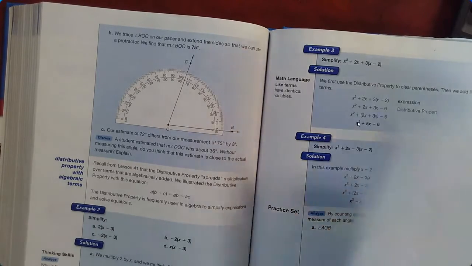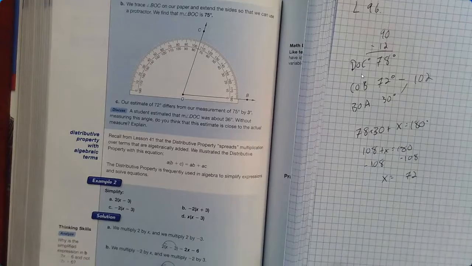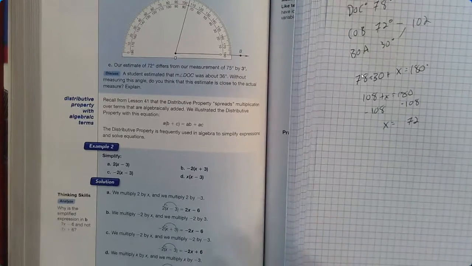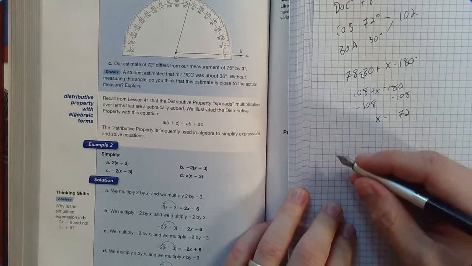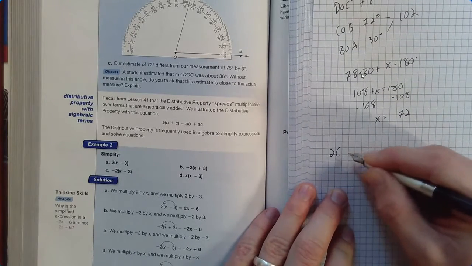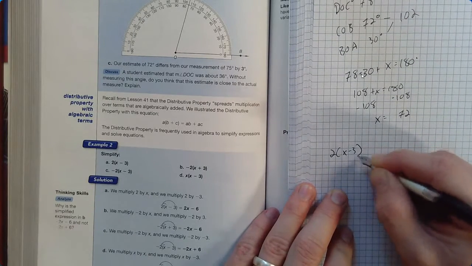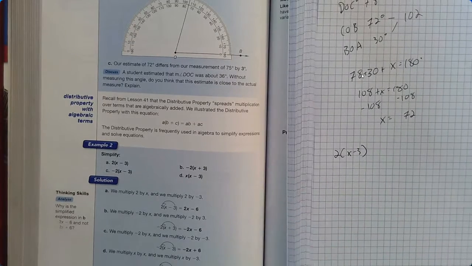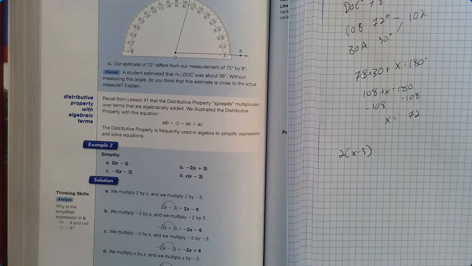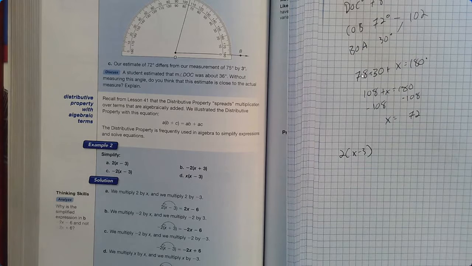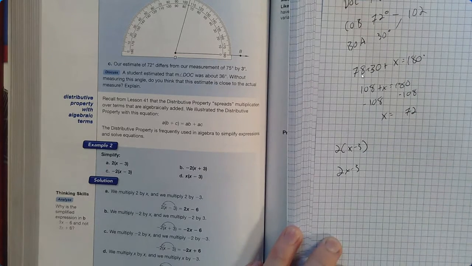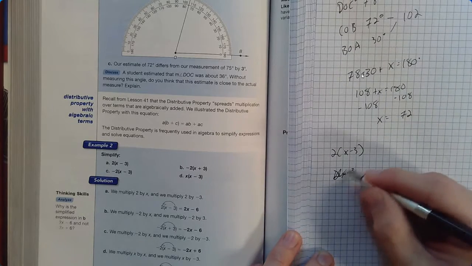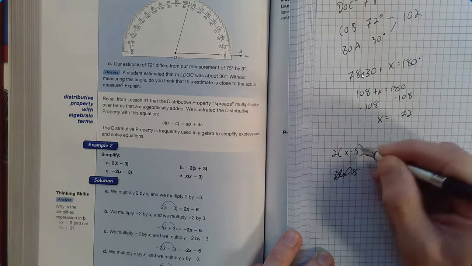The next thing to do is entirely separate, entirely different. So let's talk about that. They did estimating protractor stuff, and then over here they have an entirely different concept that they've just put in here. 2 times x minus 3. Now here's the thing about this. You can't just do 2x minus 3 and call it good. That is not correct, because the 2 is multiplying both parts.